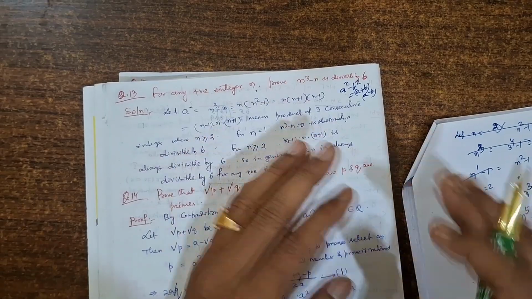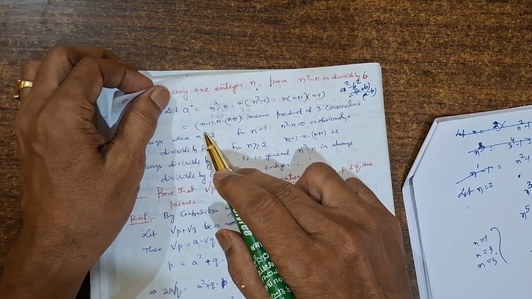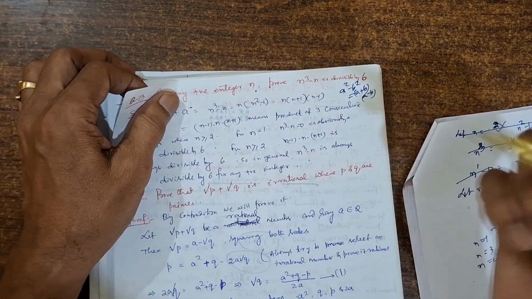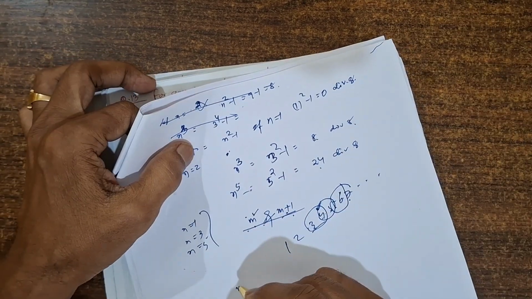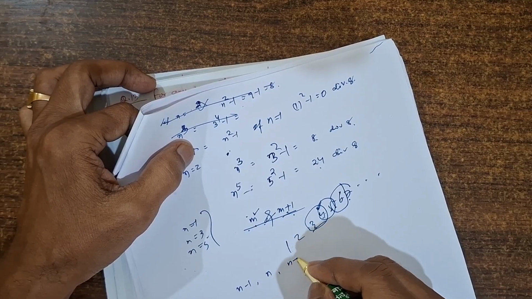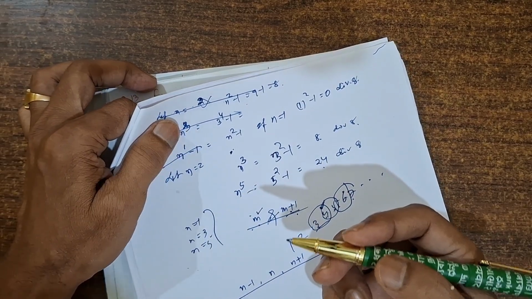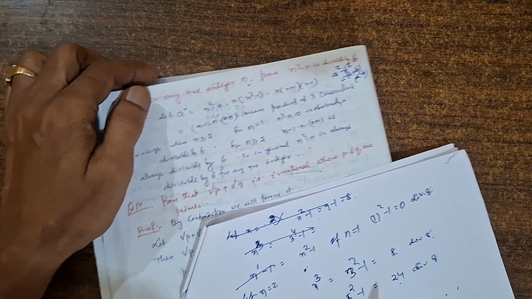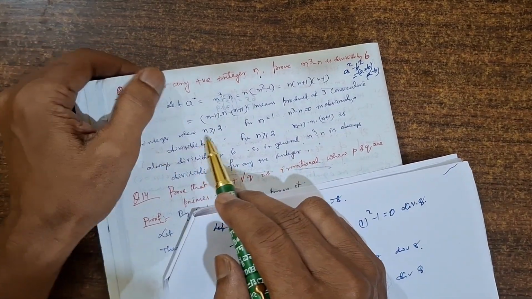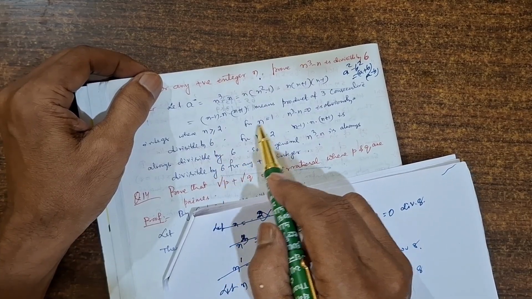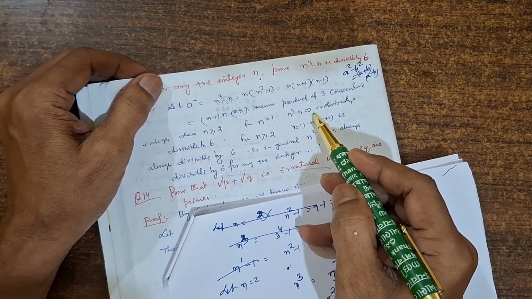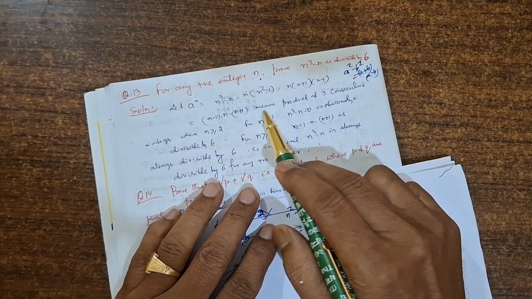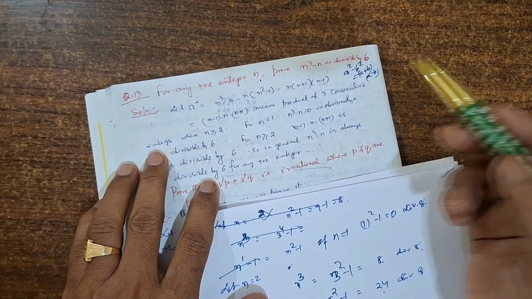Now just rearrange it. First take n minus 1, then n, then n plus 1. Is it not the product of 3 consecutive numbers? n minus 1, n, n plus 1 are 3 consecutive numbers for whatever n, whether n is a natural number or an integer. It is always 3 consecutive numbers. For n greater than or equal to 2 this holds, and for n equal to 1, n cube minus n is 0, which is obviously divisible by 6.